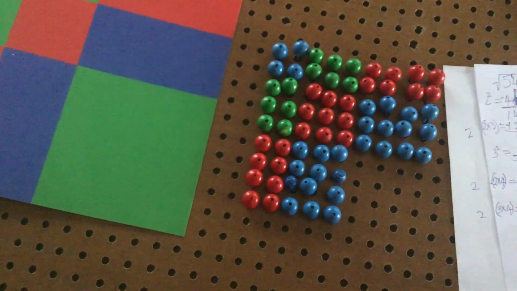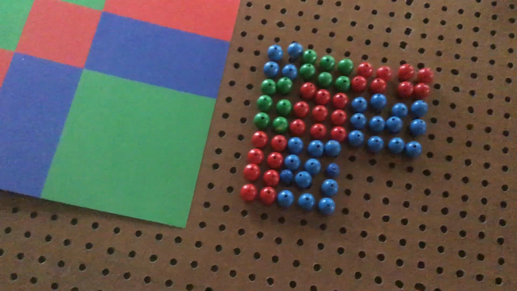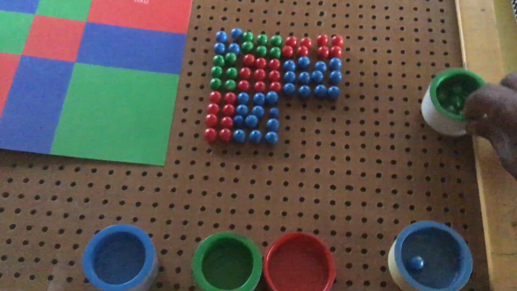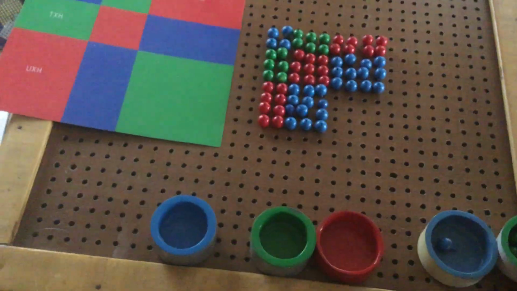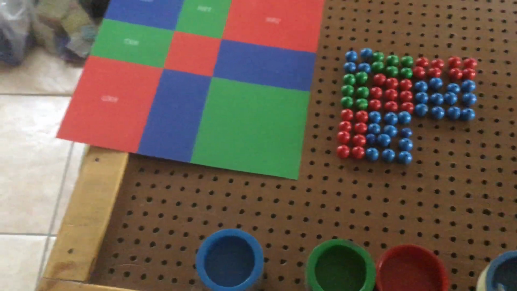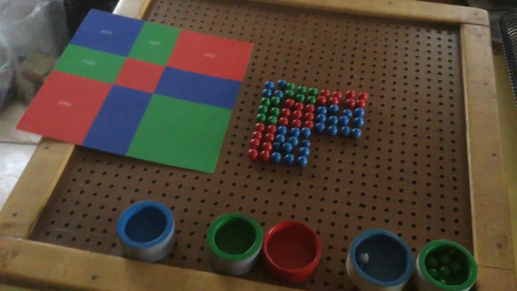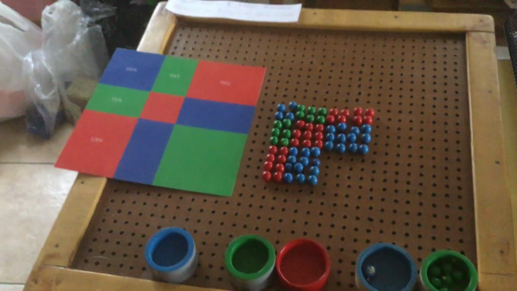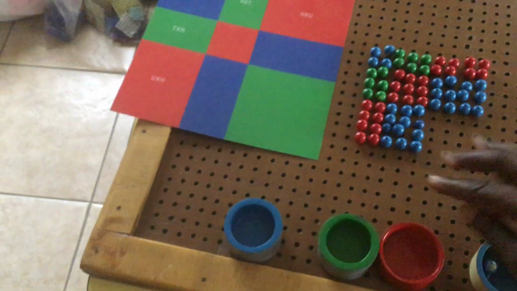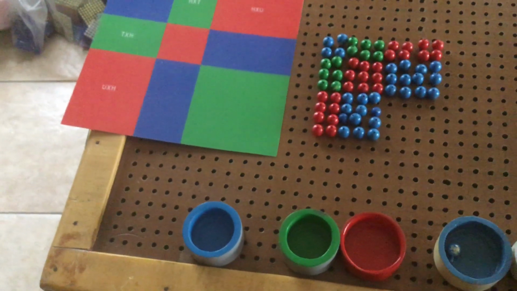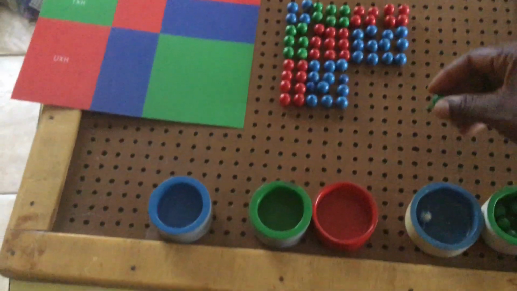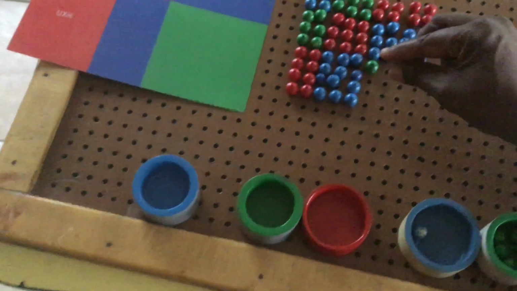Also bring that down on the pegboard. 6. So I can now go on and build my square with the units just as we see in our guide square.